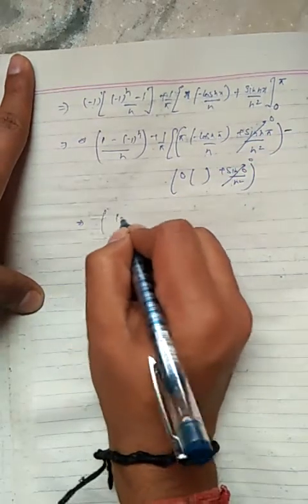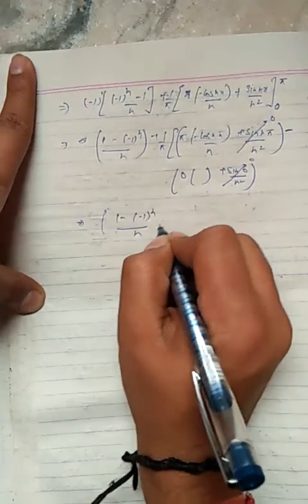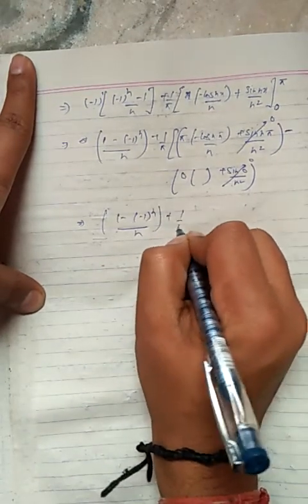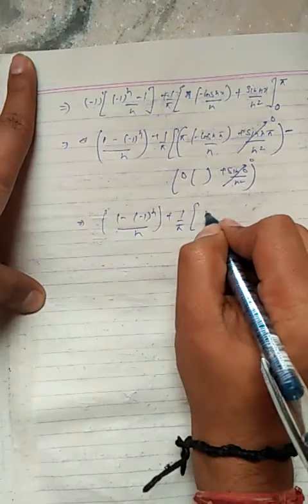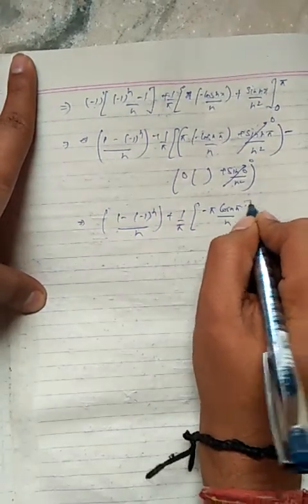So this implies 1 minus (-1)^n divided by n, plus 1 upon pi into minus cos of n pi divided by n.